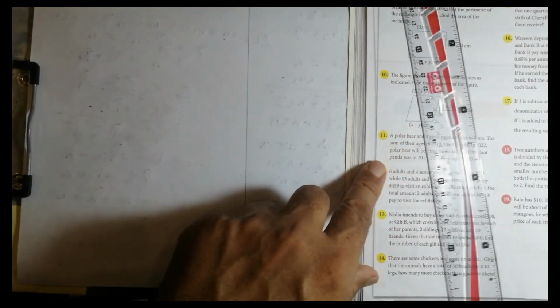Given that she intends to spend $230, so the total amount she will spend is 230. Find the number of each gift she should buy. So the number of gifts of type A and gift type B. So we need to calculate the number of gifts. So question number 13.